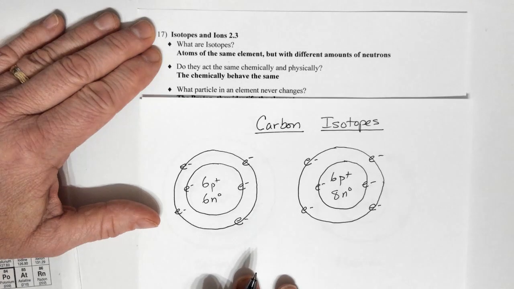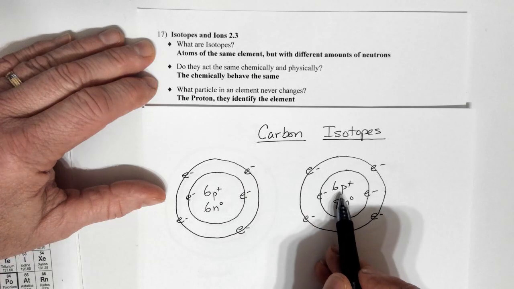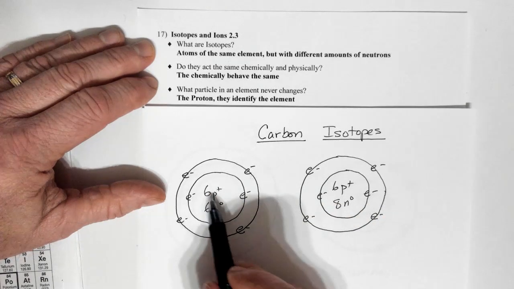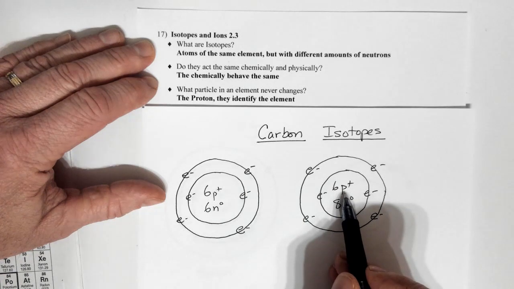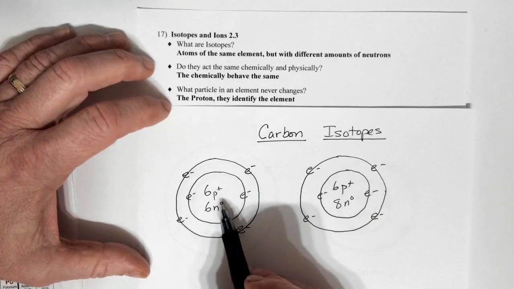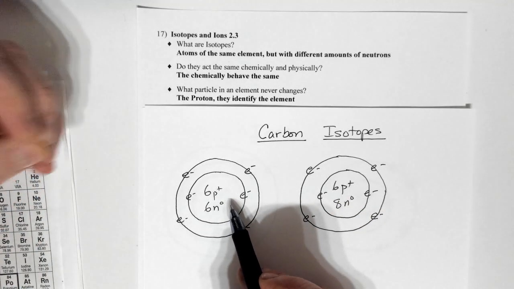Okay? Well, what particle never changes? Well, we just told you that. The proton. It's the identifier. So it is okay that these neutrons change, but we have to make sure that the protons, which identify the element, never change. So if we could change the protons, we can actually create a new element. And they do that in particle accelerators, but we don't do that in everyday chemistry.